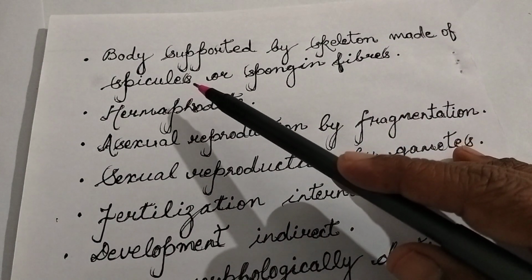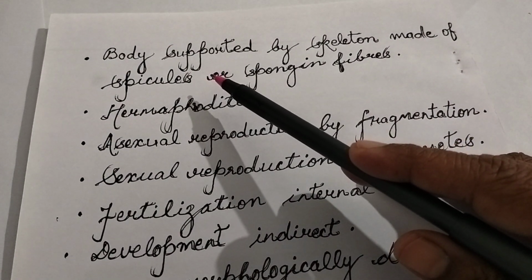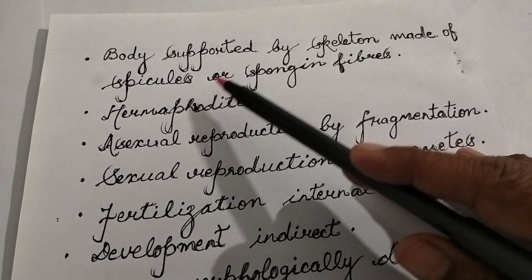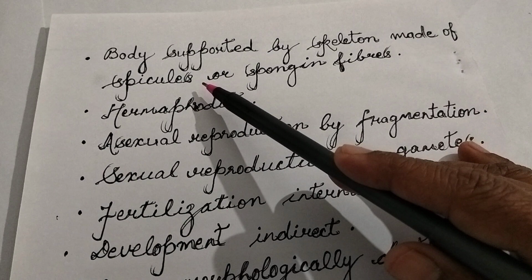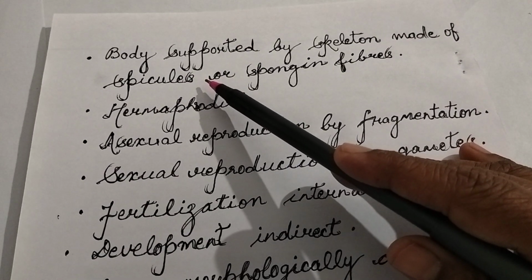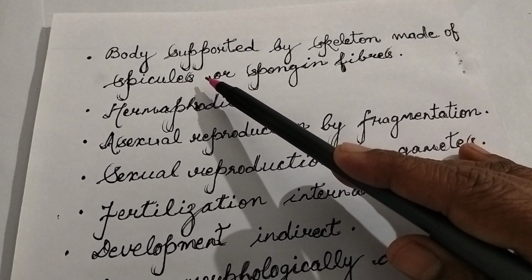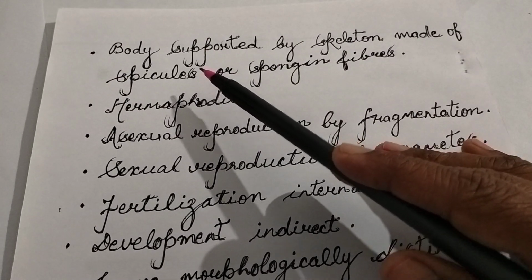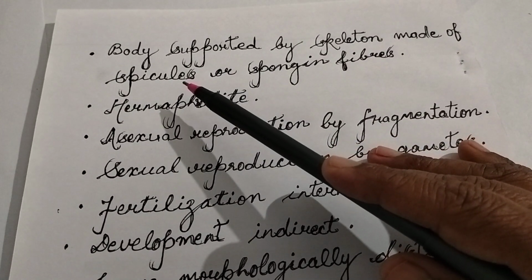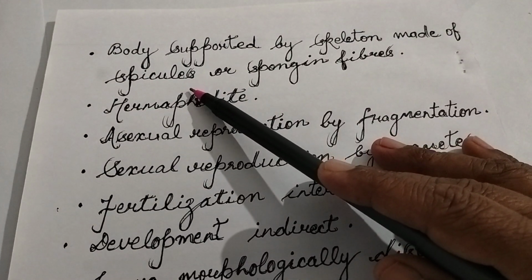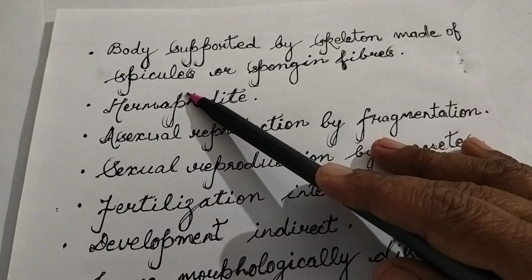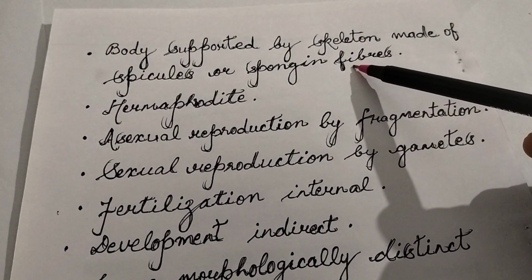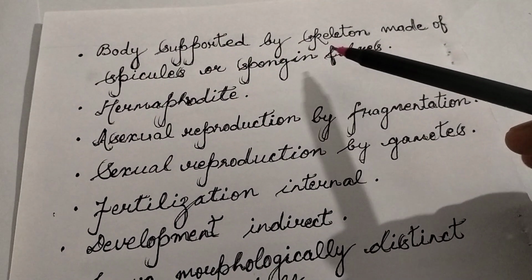All these names mentioned here in each phylum, each process, each terminology are very important. You have to learn them. They form the identifying property or character of the particular phylum or the animal belonging to that phylum. So in poriferans, the body is supported by a skeleton made up of spicules or spongin fibers. Which kind of fibers? Spongin fibers.